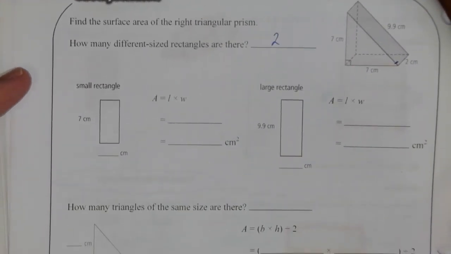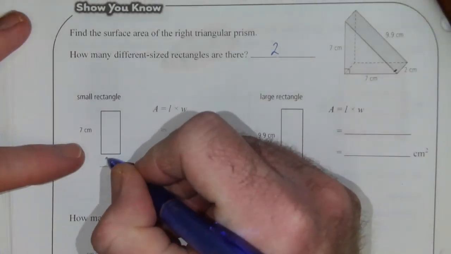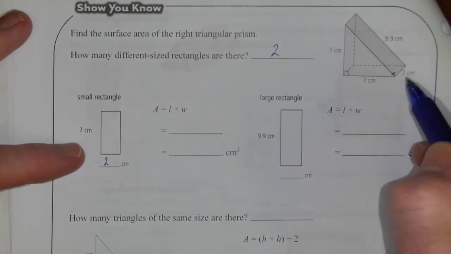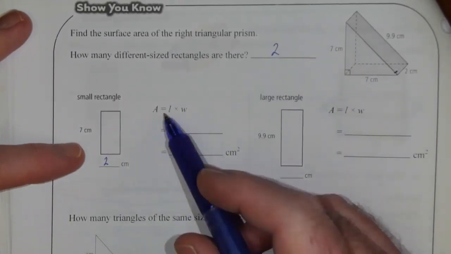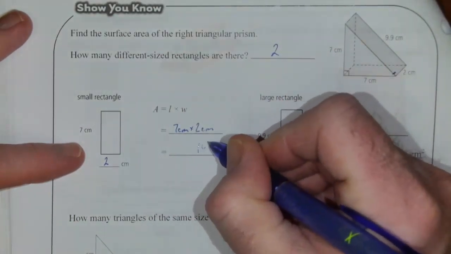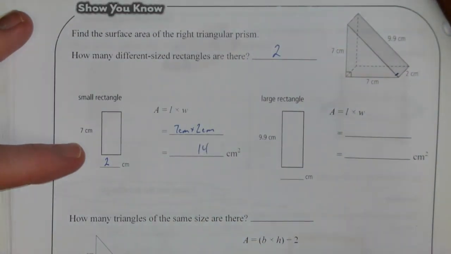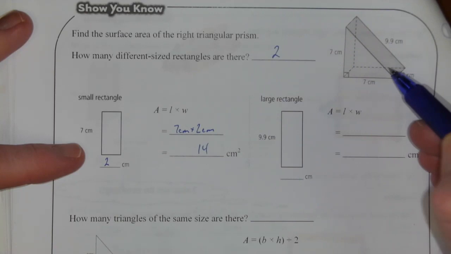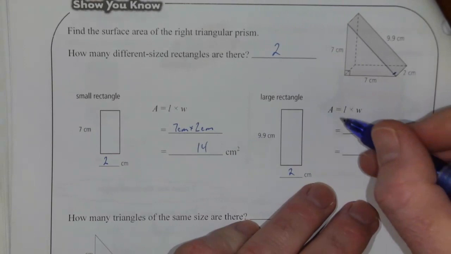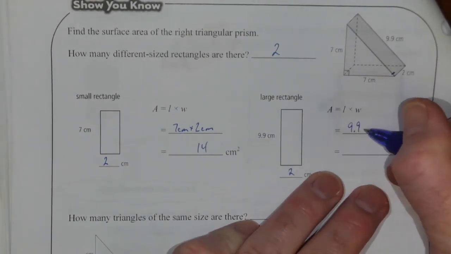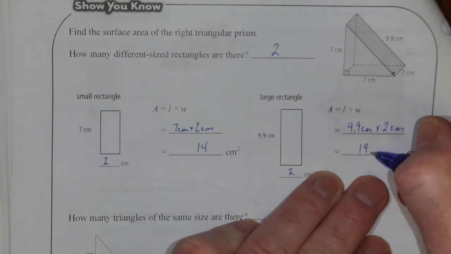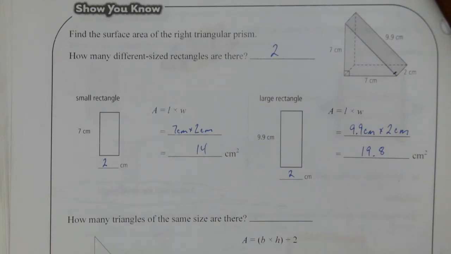So we have a small rectangle that is 7 centimeters by 2 centimeters. This is the one on the left side and on the bottom. So area of a rectangle, length times width, so 7 centimeters times 2 centimeters, or 14 centimeters squared. For the large rectangle, that's the one on the diagonal here, it's 9.9 centimeters by 2 centimeters. So its area is length times width, or 9.9 centimeters times 2 centimeters, which gives you 19.8 centimeters squared.